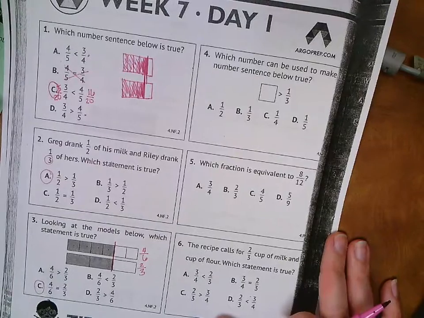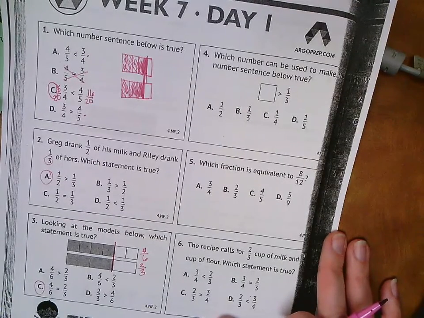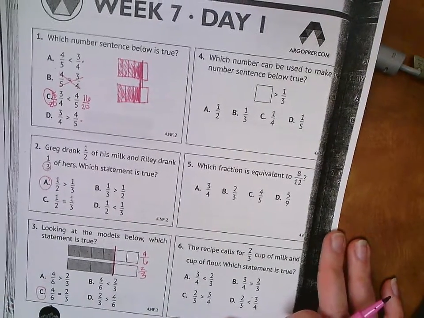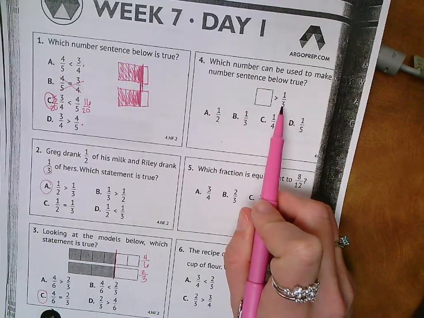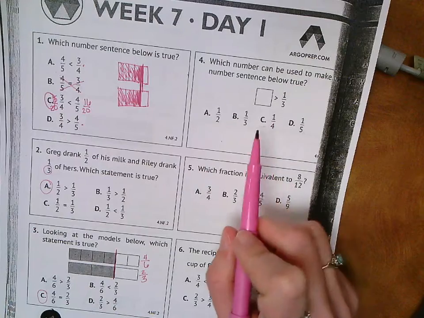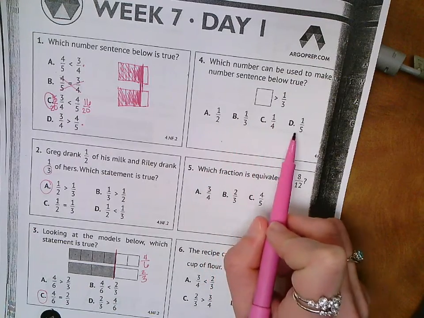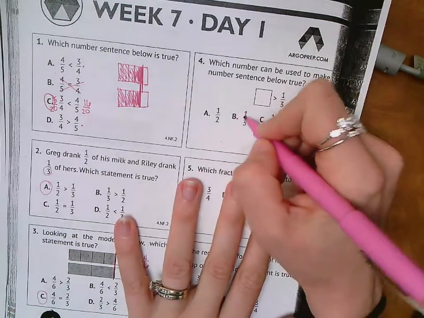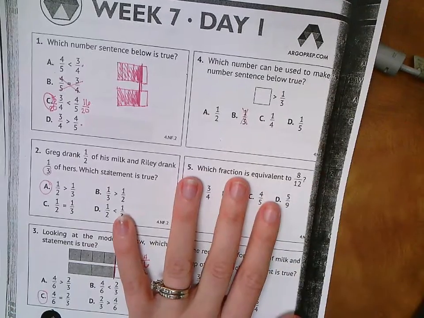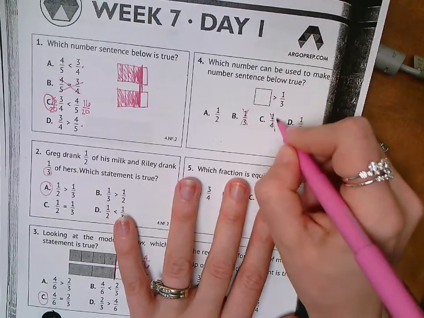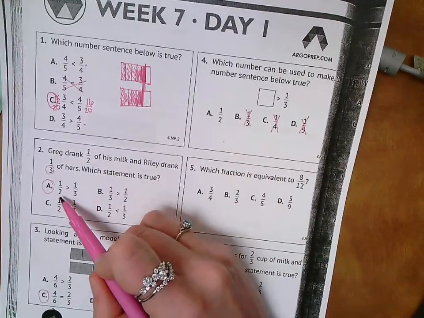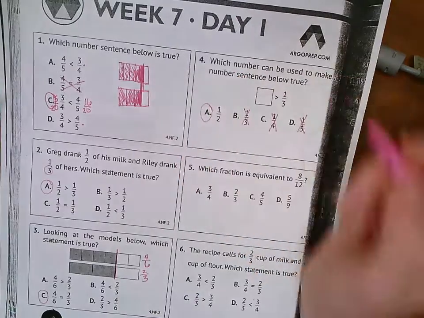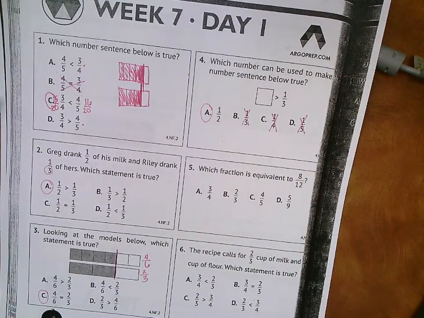Number 4, which number can be used to make the number sentence true? So I need something that is greater than 1/3. Well, I know that the bigger the denominator, the smaller the piece. So 1/3 would be equal to 1/3, so that doesn't work. And if I'm having smaller pieces, then they're not going to be larger. And we figured out in problem number 2 that 1/2 is bigger than 1/3.